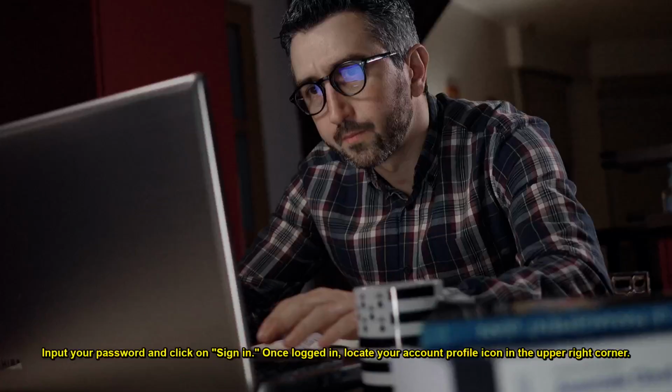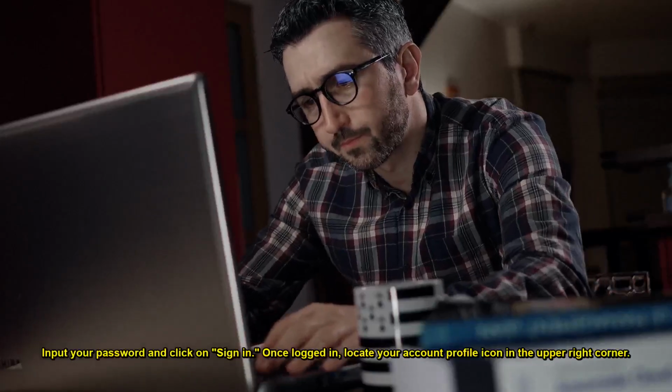Open your web browser and navigate to the Yahoo sign-in page. Enter your Yahoo email address in the provided field. Click on the Next button. Input your password and click on Sign In.